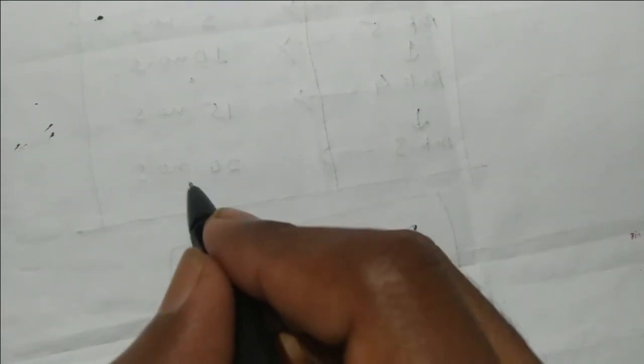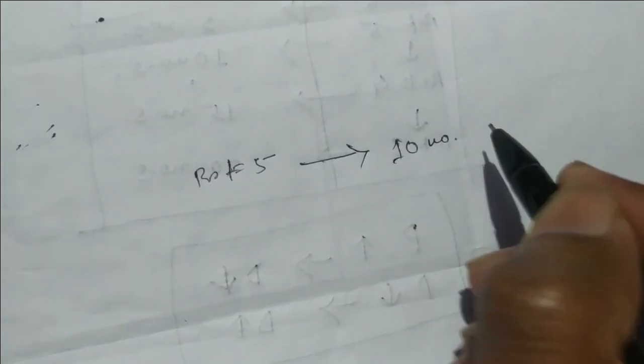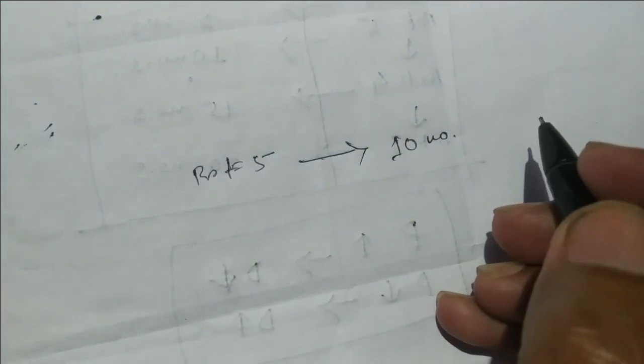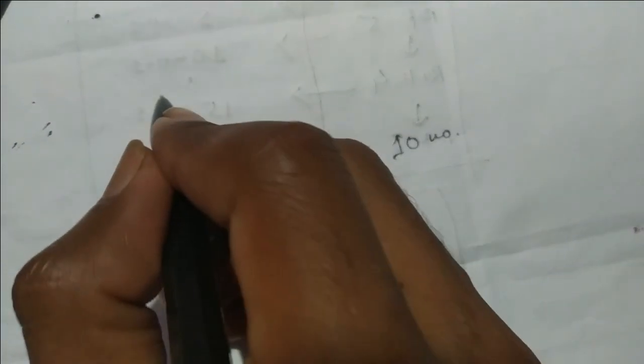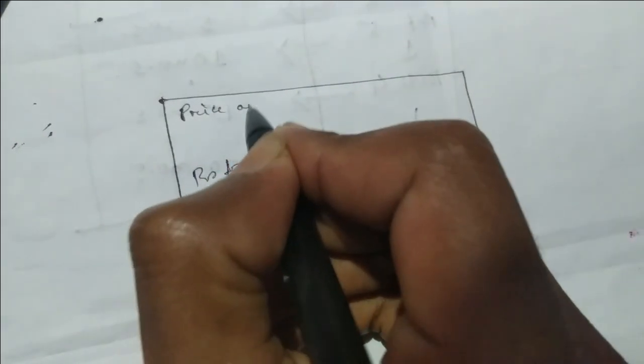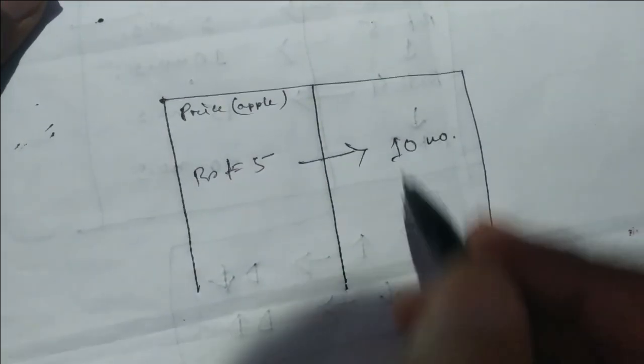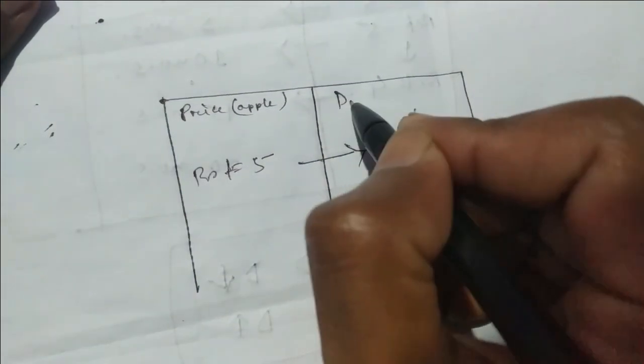Students, we can explain this law with the help of an example. Suppose the price of an apple is rupees 5. At this price level, consumer demand is 10 apples. You can make a table like this. On one side, we assume the price of an apple. On the other side, we assume demand.